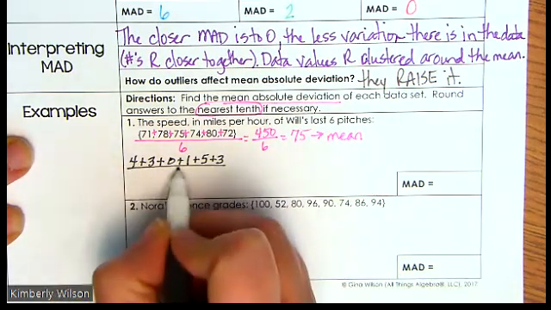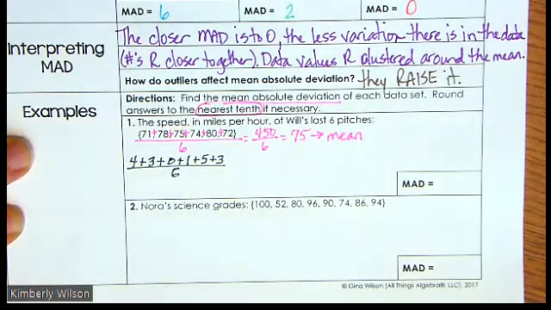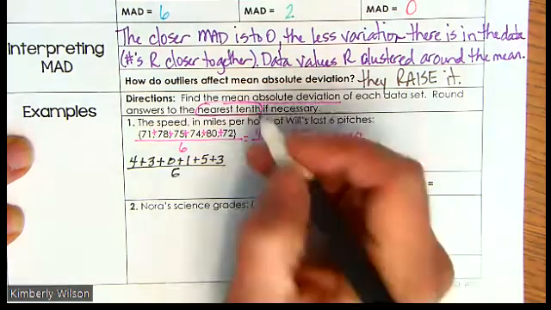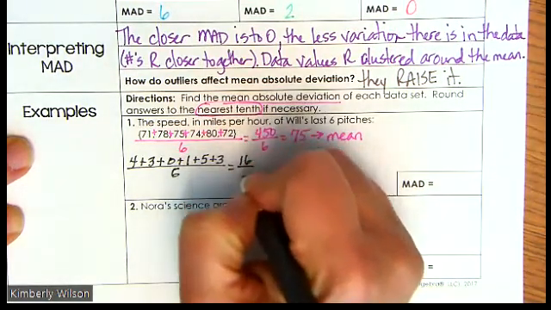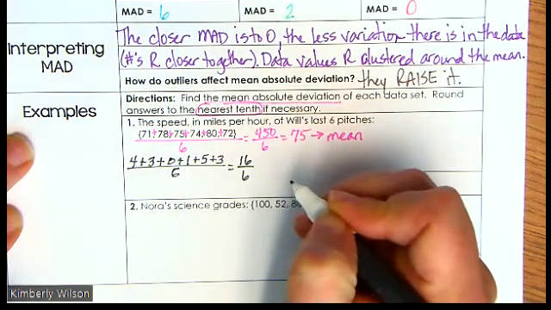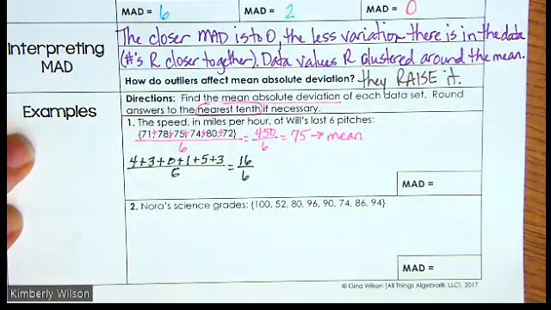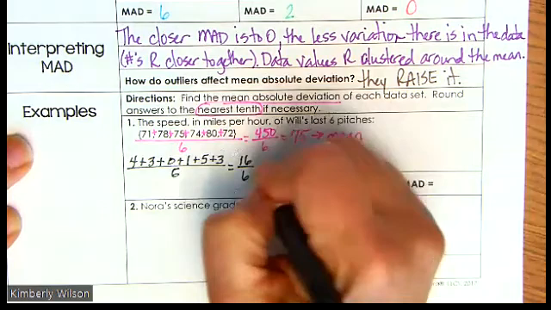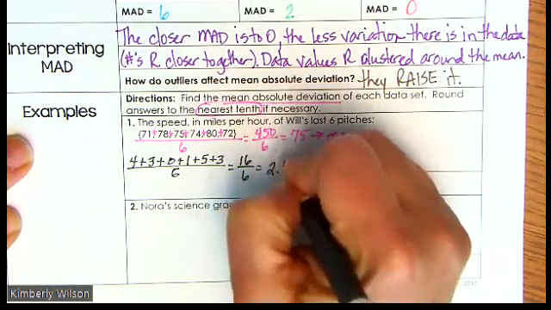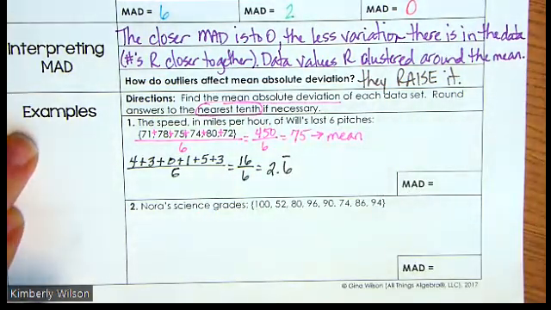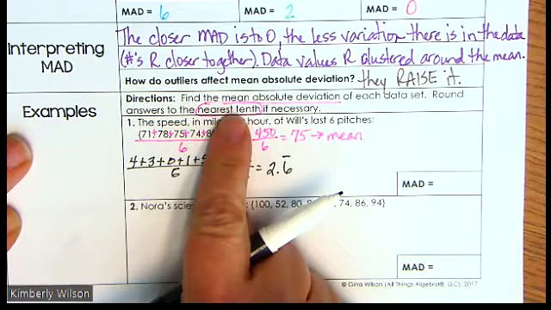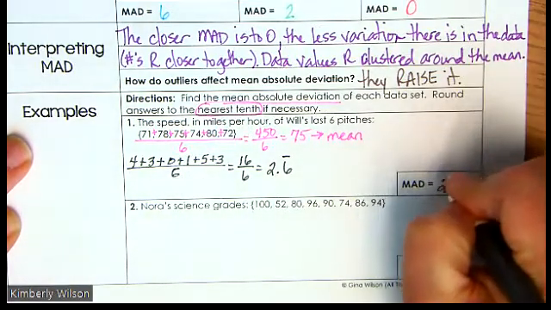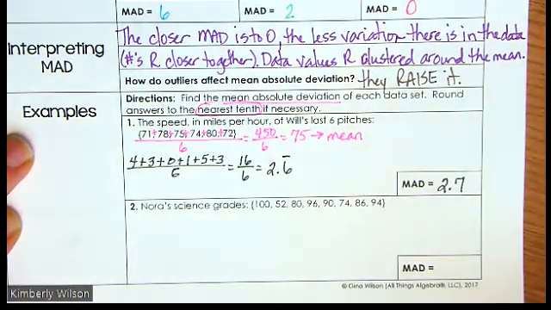Add them all together and divide by 6. So we have 4 plus 3 plus 0 plus 1 plus 5 plus 3. Enter, and that gives me 16 divided by 6, which equals 2.6 repeating. Now, it says to round to the nearest tenth. So that means my answer is going to be 2.7.